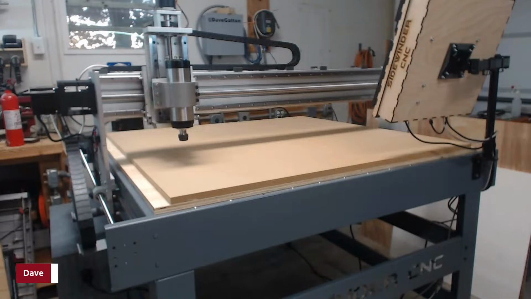I've been out here just kind of running it, cutting air. It runs great. You can see my little box that I have mounted on the arm there on the corner, and I'll talk more about that here in just a little bit. But so many things to do.